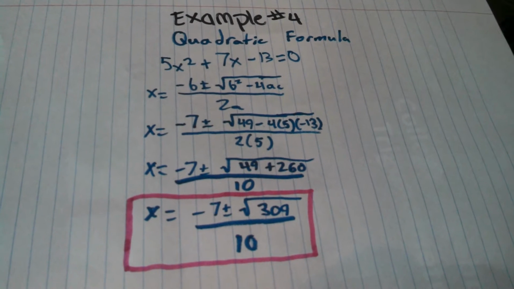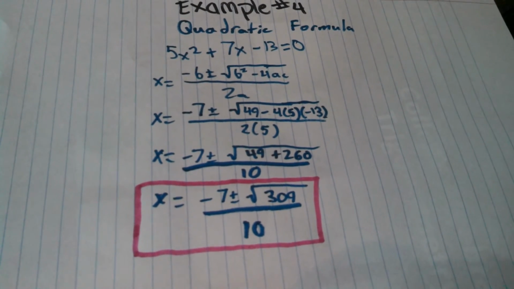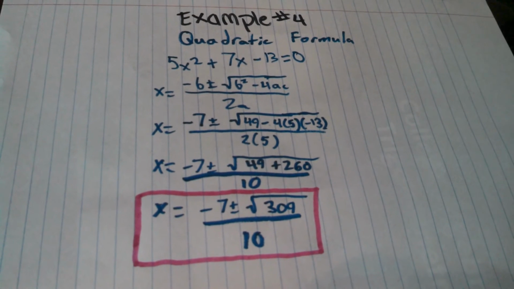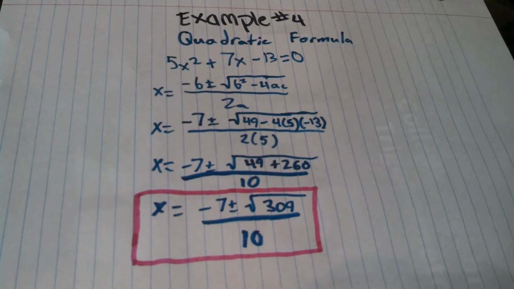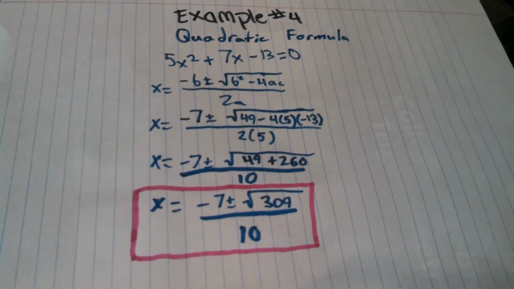We then simplify and see that not all the time it results in a perfect number, because the square root of 309 is not a perfect number. But as simplified as we get, x equals negative 7 plus or minus the square root of 309 over 10.